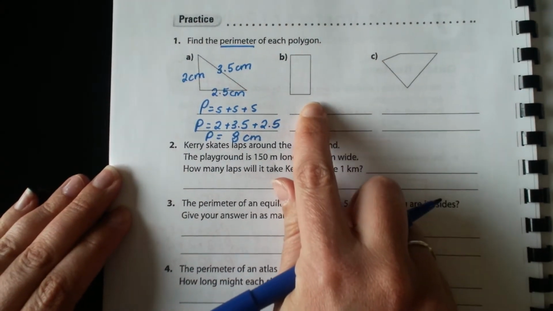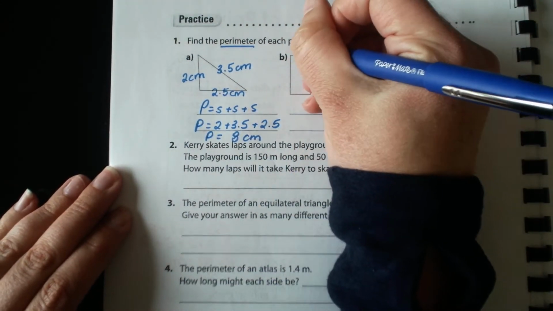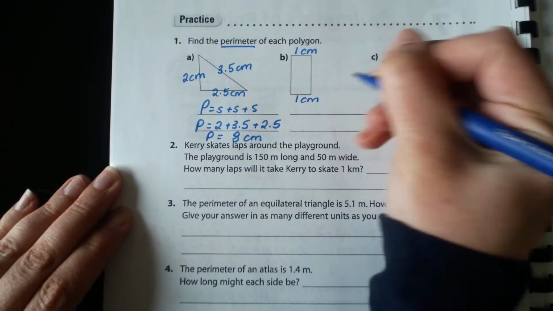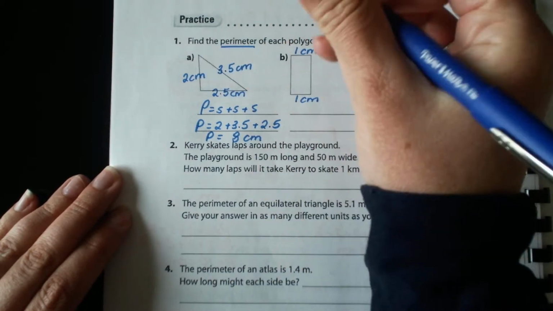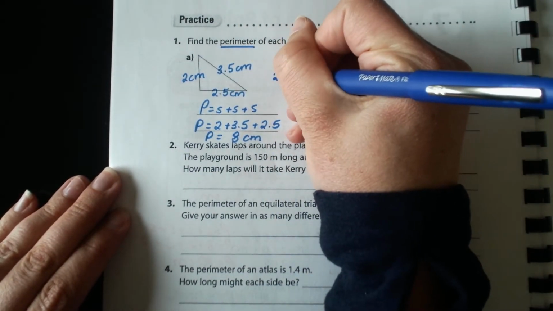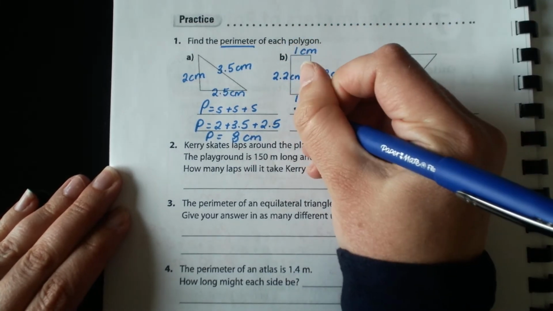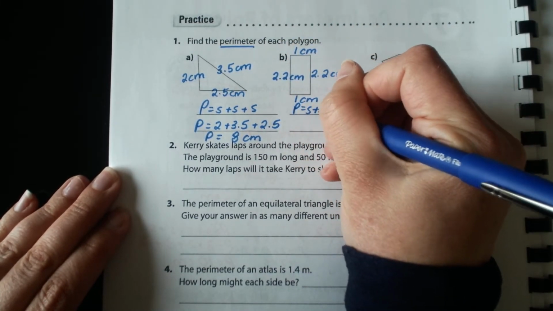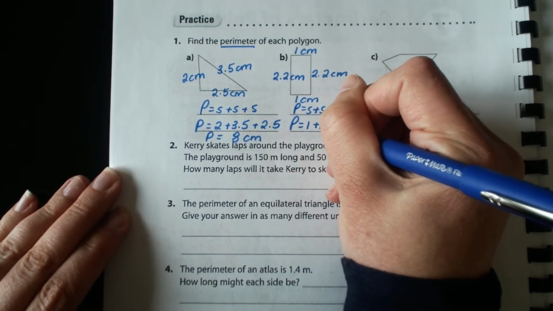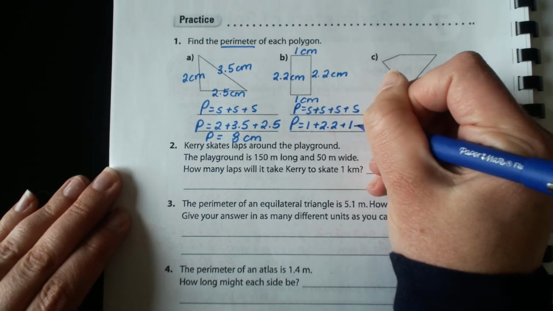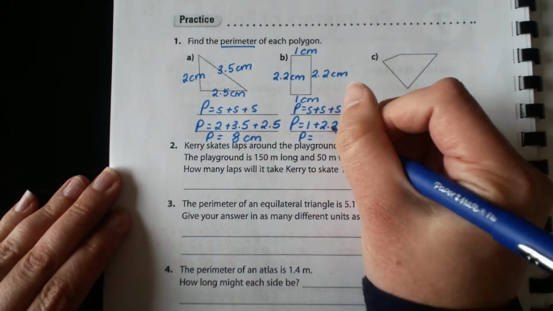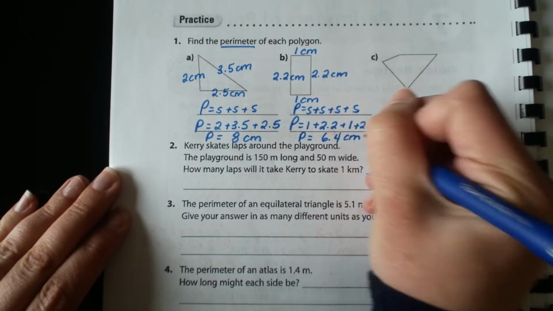If I'm looking at B, I know the top is 1 centimeter. And because this is a rectangle, I also then know the bottom. And the measurement along the sides is 2.2 centimeters. Perimeter again, side plus side plus side plus side: 1 plus 2.2 plus 1 plus 2.2. And I will find that the perimeter of this rectangle is 6.4 centimeters.